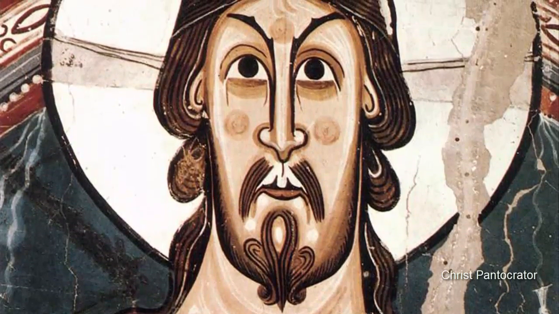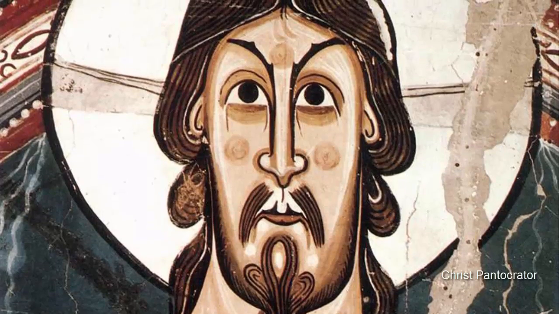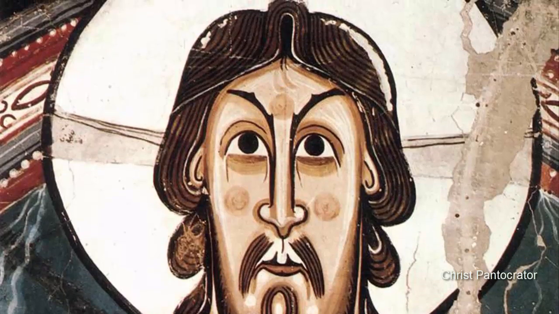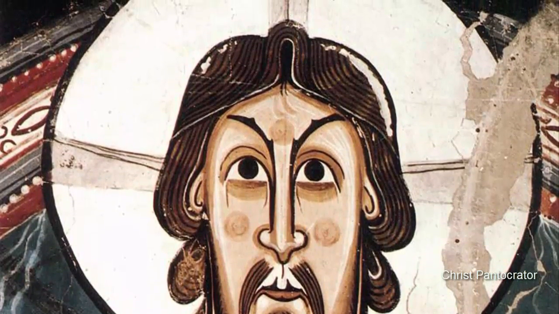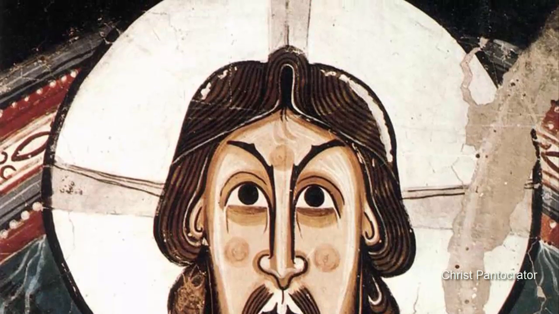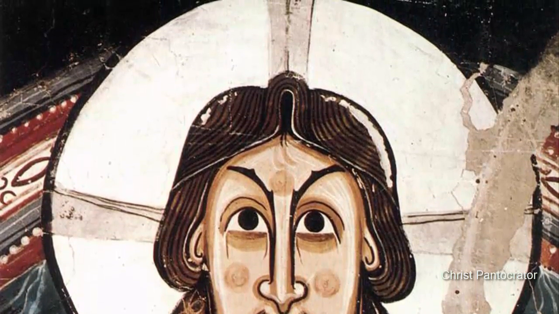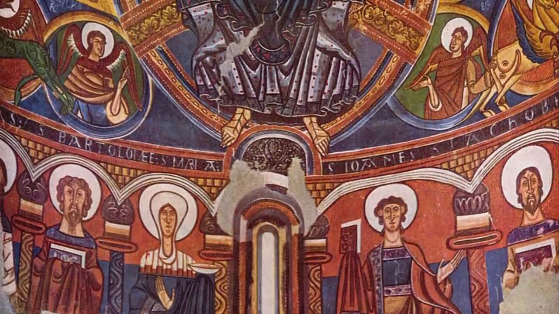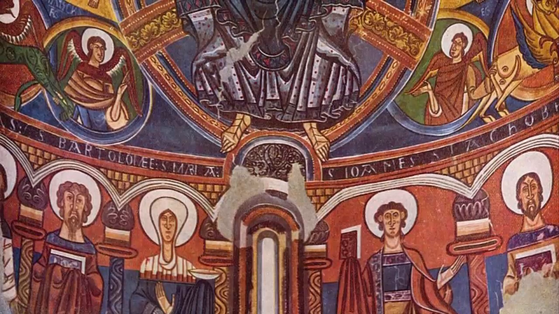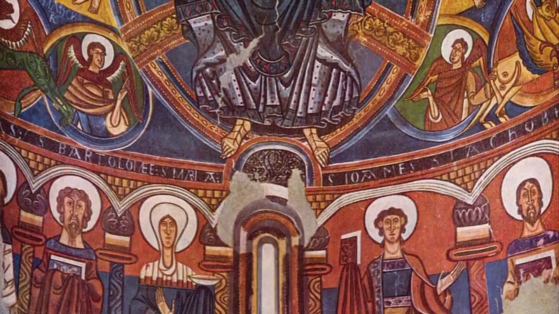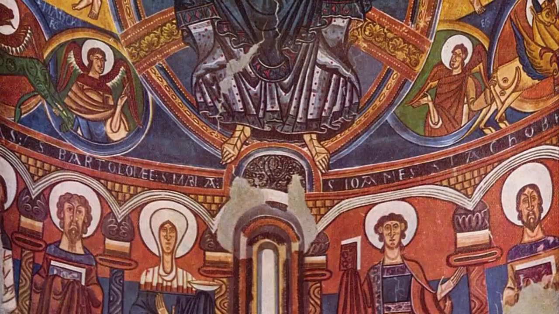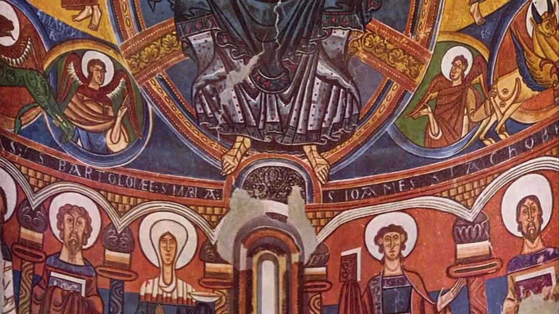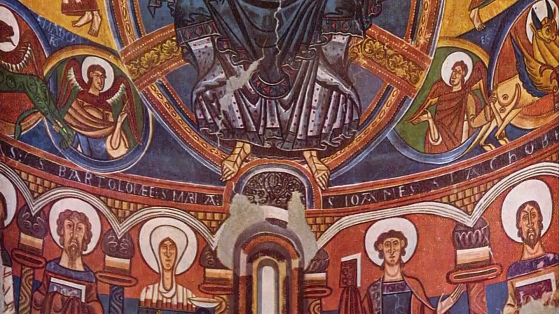He faces the viewer full on with an intense gaze, while holding a book that reads in Latin, "I am the light of the world," as his uplifted right hand makes the traditional symbol of blessing and teaching. Alpha and Omega symbols float above his shoulders, while two angels flank him, their long curved forms echoing the lines of the mandorla and drawing the focus to his haloed head.